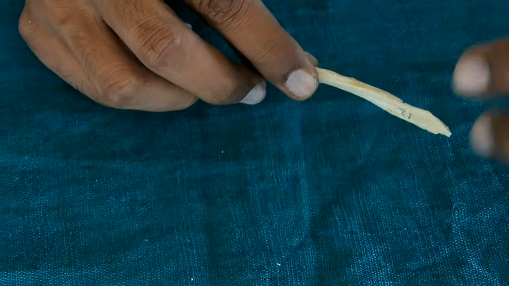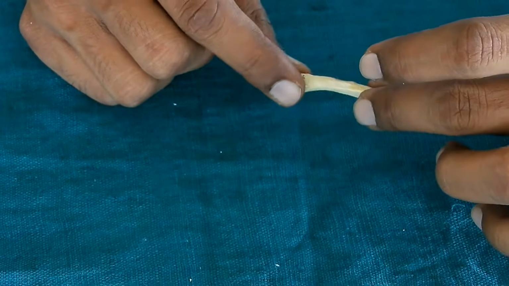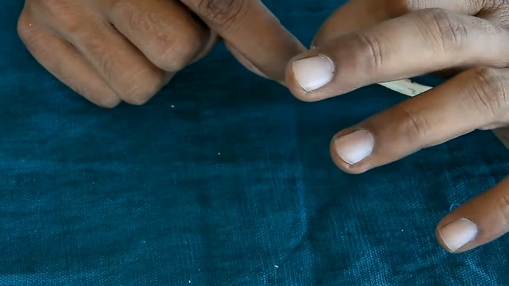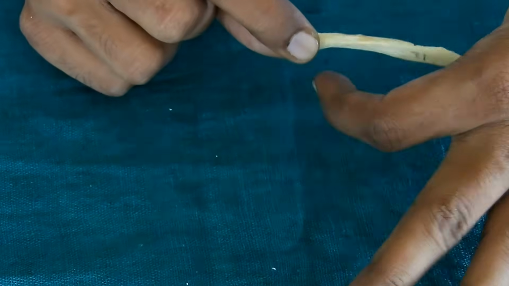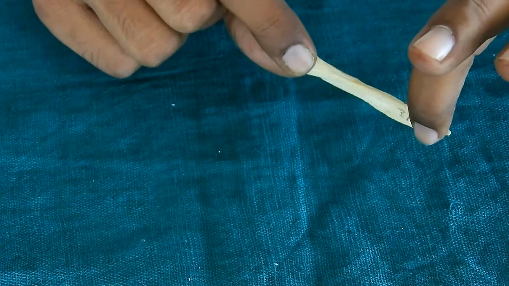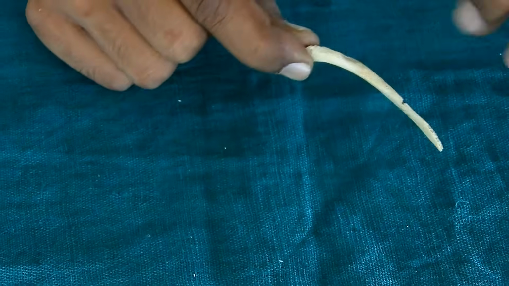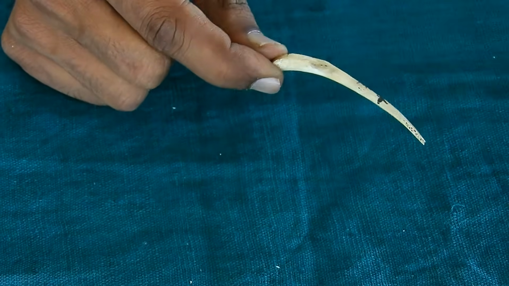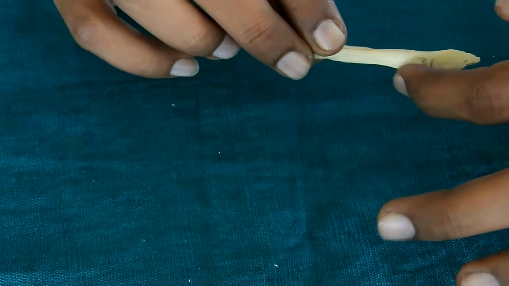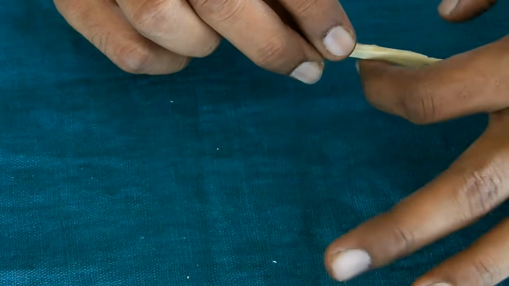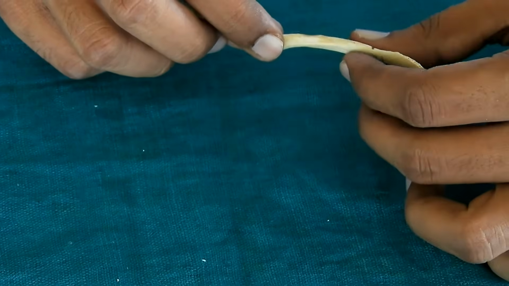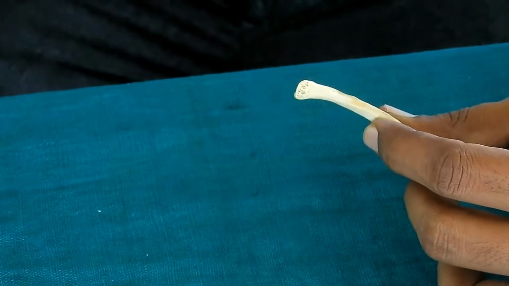Now the shaft is flattened anteroposteriorly, you can say. So it has an anterior surface, posterior surface, upper border and lower border. The anterior surface, that is the inner surface, is concave and smooth, and the posterior surface is convex and rough. The upper border is thicker and the lower border is thinner. So in that way, from the lower border you can identify the side. So this 12th rib is of the left side.